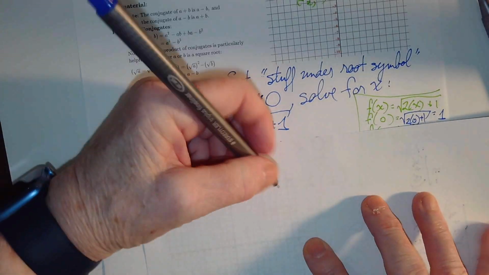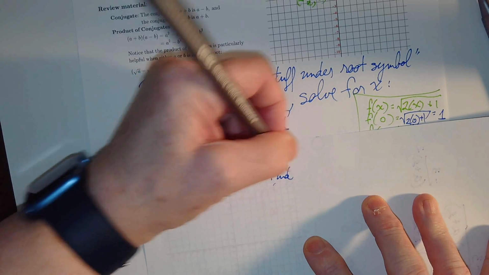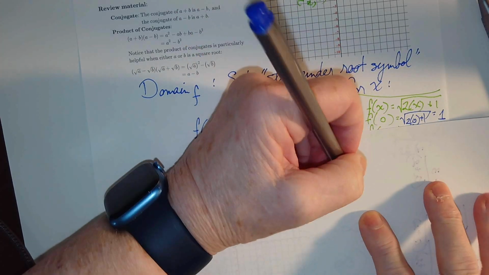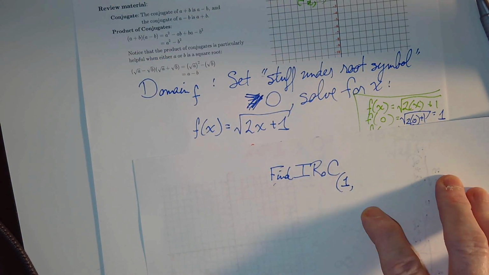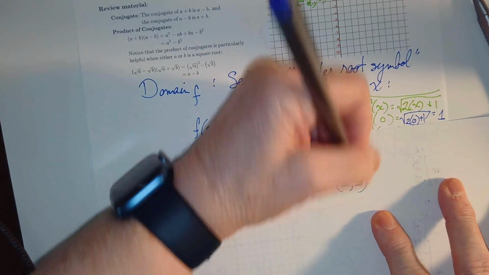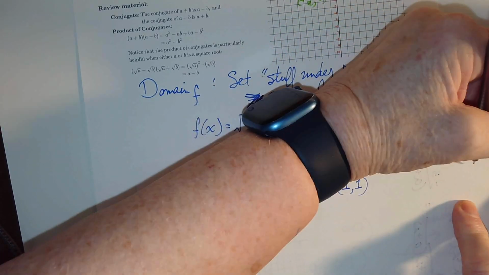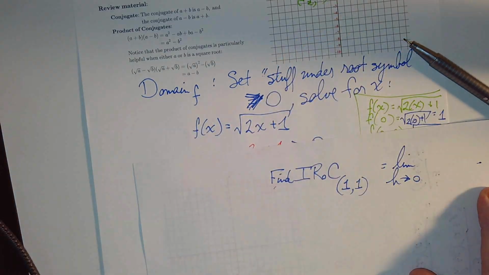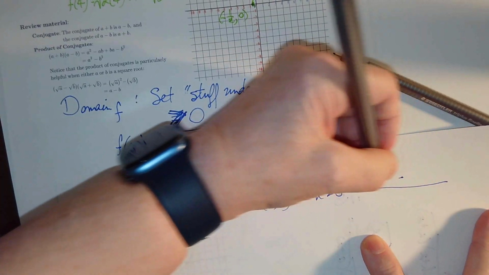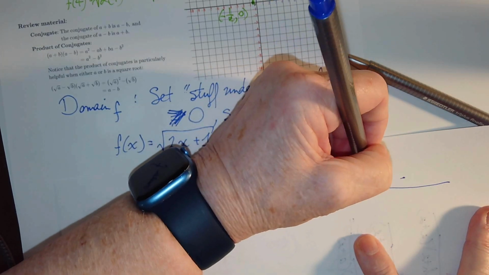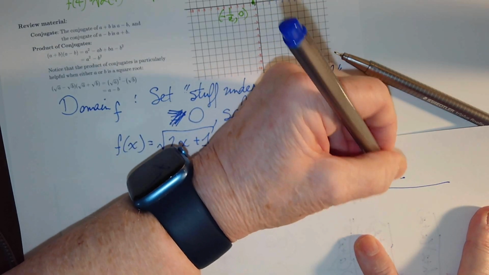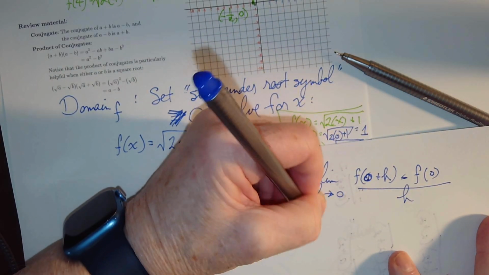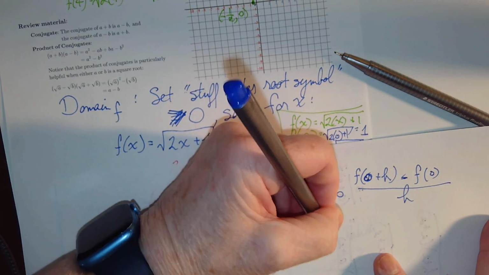So we are finding the instantaneous rate of change at the point, we said that at 1 we got 1, at the point 1, 1, is the limit as h goes to 0, f of 0 plus h minus f of 0 over h. That's the limit as h goes to 0.